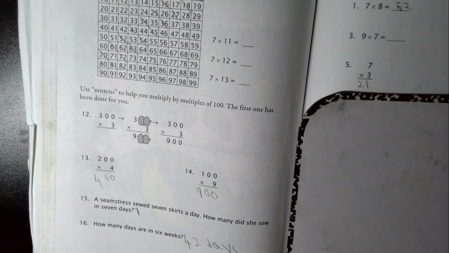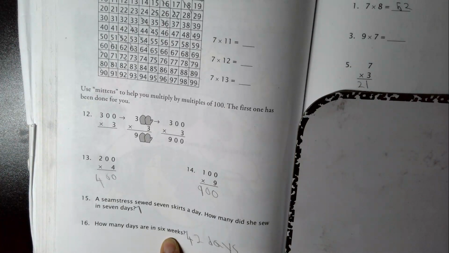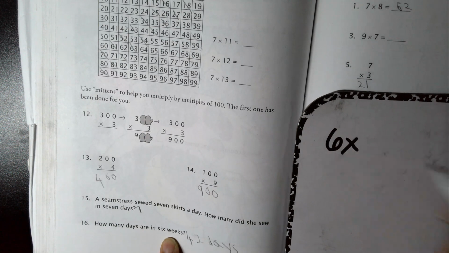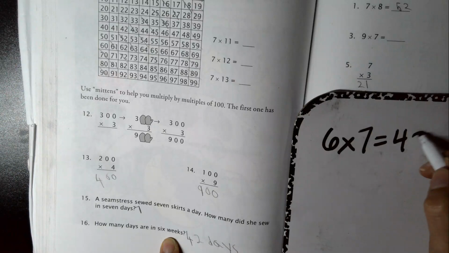Number 16 says, how many days are in 6 weeks? How many days are in 1 week, you guys? Okay, how many days in 6 weeks? Well, in 1 week, there are 7 days. So that would be 42 days. Okay?